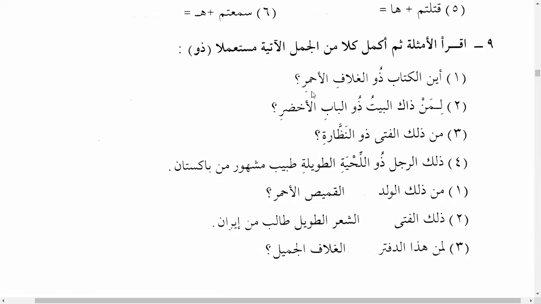Okay, but can I say ayna al-kitabu dhu ghilafin ahmara? No sir, after dhu there should be mudaf ilayh. Okay, but mudaf ilayh can be without al as well. For example, we say kitabu bilalin.